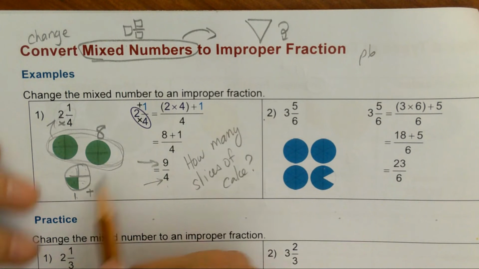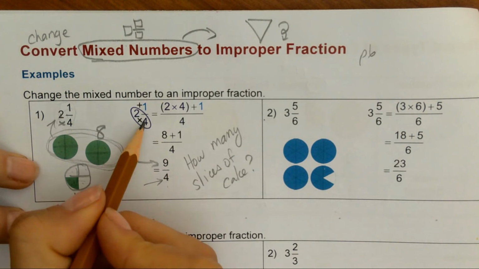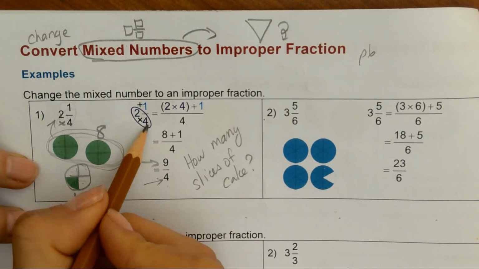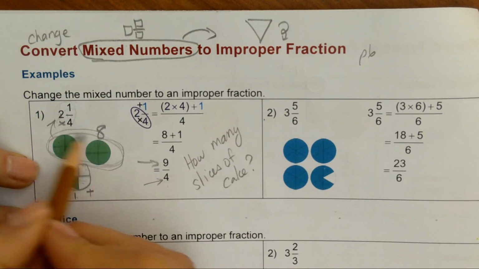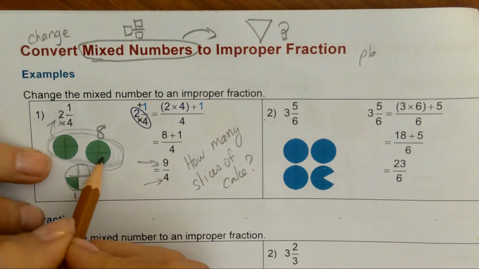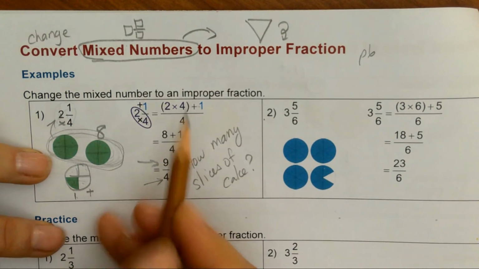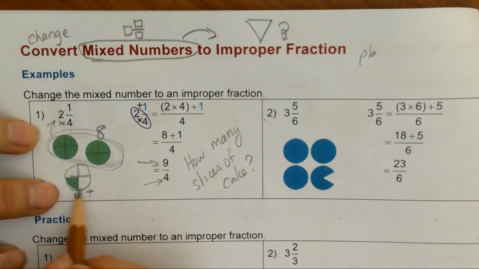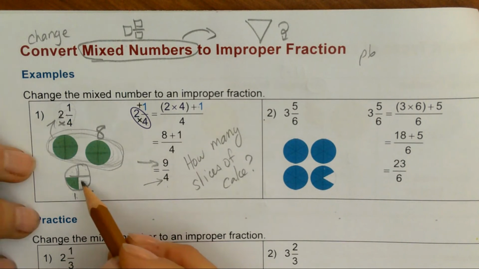Okay? So now what you do, you take these 2 numbers, you multiply them, and add to it this. This is finding about how many slices are in the whole cakes, and when you add this little 1, it's adding the 1 for the leftover cake that's sort of got some pieces missing.